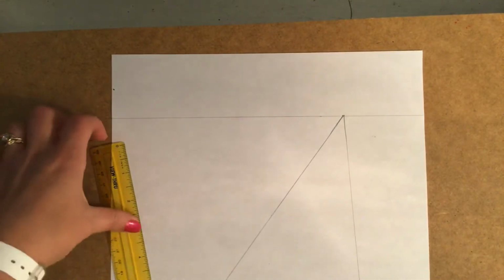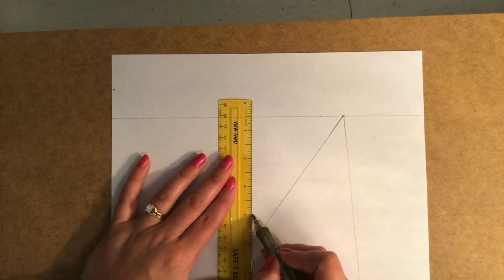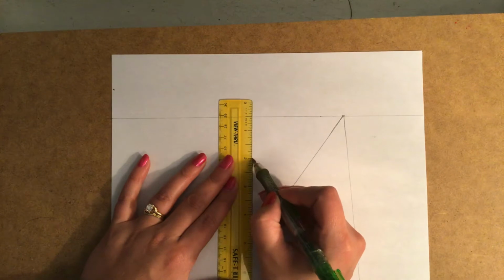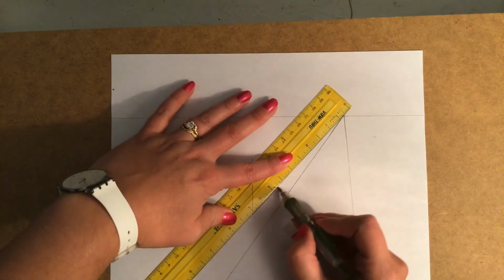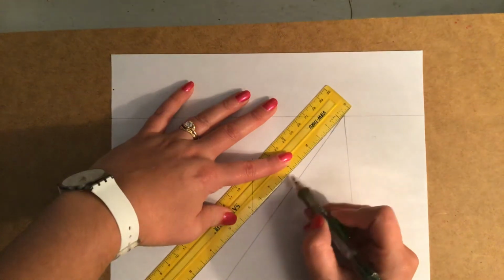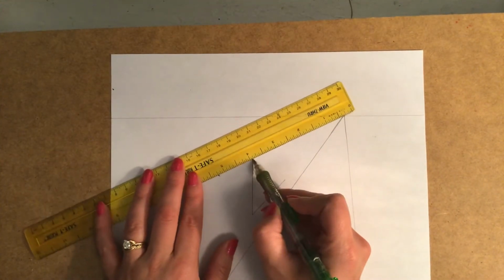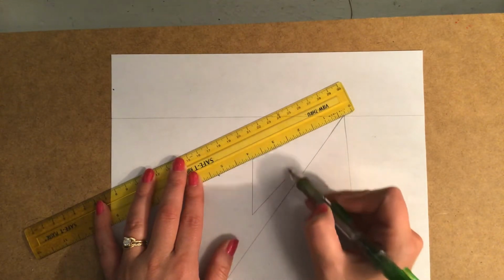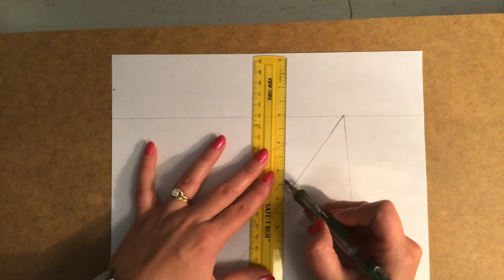I'm going to start with a box with a pitched roof just to show some things that weren't included in the packet. I'm going to start at the corner of my building and decide how tall I want it. Just like before, I'm going to go to the vanishing point. I could go all the way out, but I know that I'm going to end my building around here, so I'm going to just stop drawing there. Okay, lining up the vanishing point, bring it out. All right, this is coming out here.